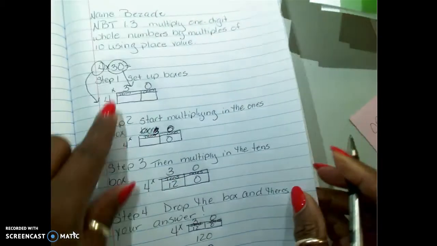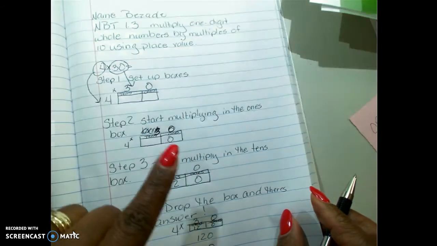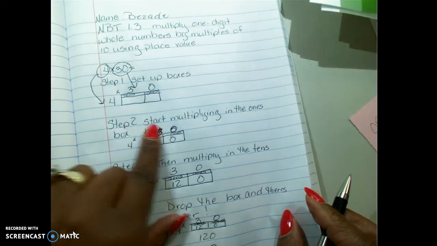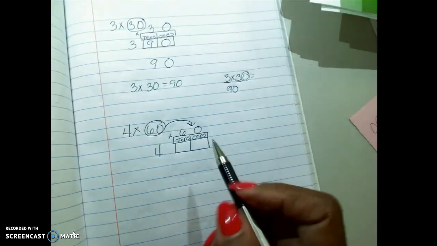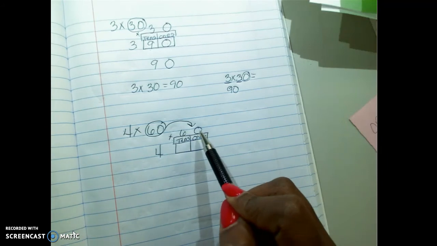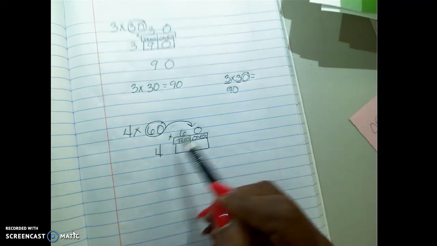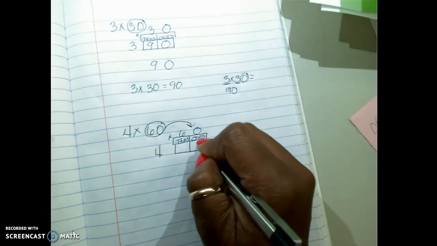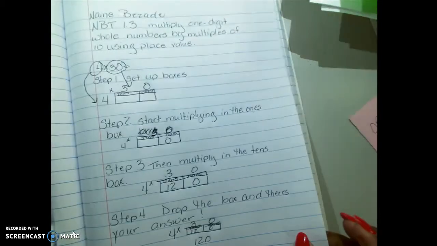Now, looking back at what we need to do, we set up our boxes. That was step 1. Done. Now we have step 2: start multiplying in the ones box. So I'm going to say to myself, 4 times 0, because that's in the ones box. We know that 4 times 0 is 0. And now we're going to look at our next step.